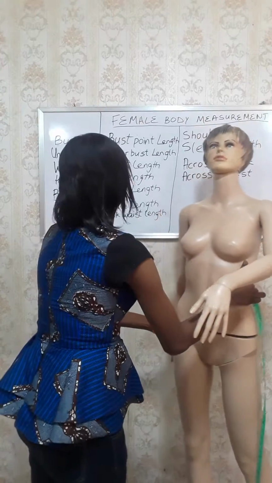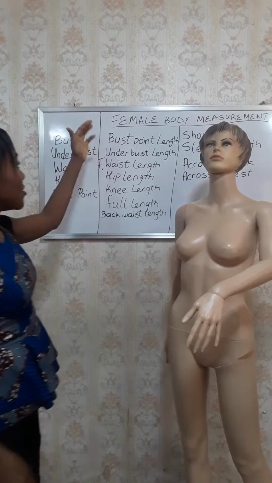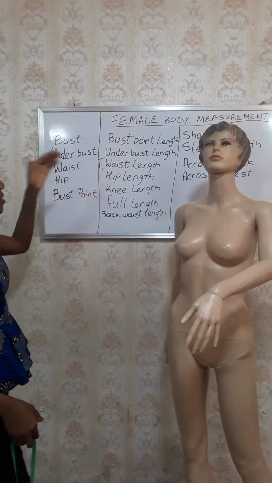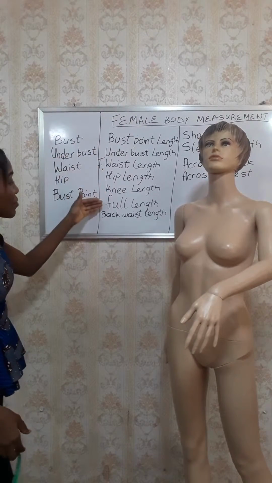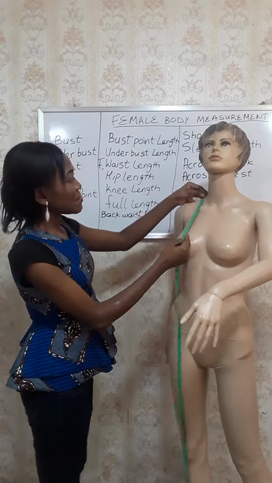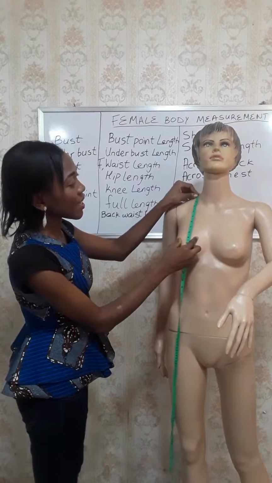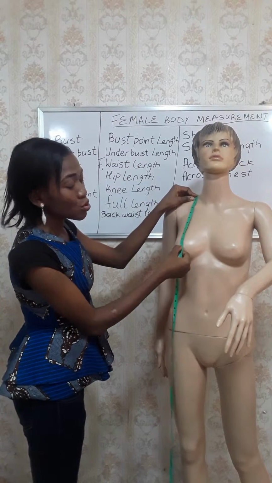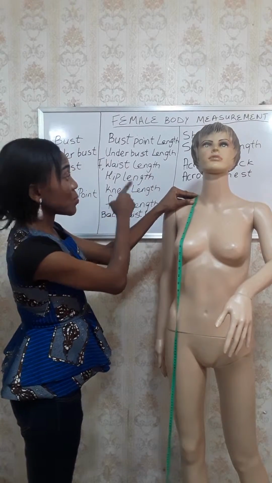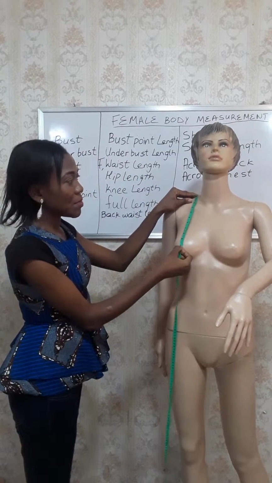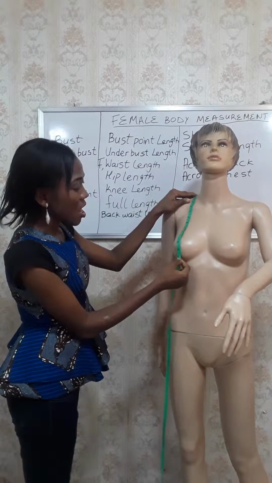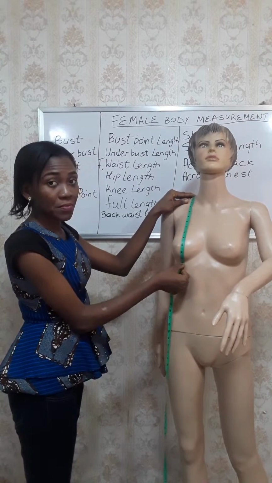So next, I'm going to be measuring the bust point length, the under bust length, the front waist length, the hip length, the knee length, the full length, and then the back waist length. So I'll place my tape right beside my neckline, okay, to my nipple. That is what you call the bust point length. So I'll place my tape down to the bust point, and then to the under bust, I'll place my tape to the under bust.